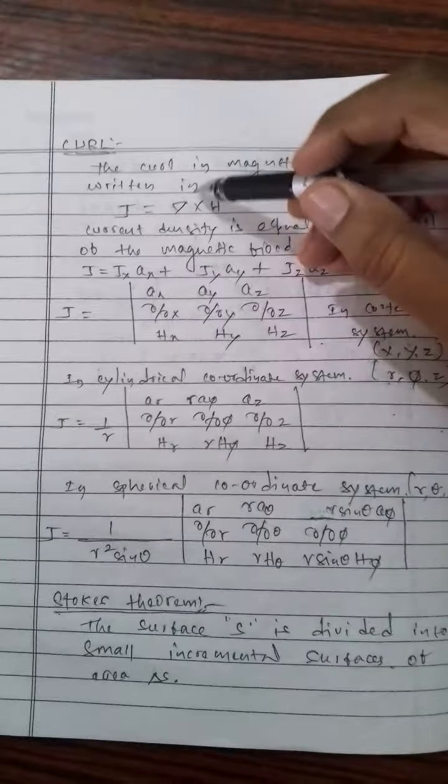Curl. The curl in magnetostatics can be written as J is equal to del cross H. The current density is equal to the curl of the magnetic field intensity. That is, J is equal to del cross H, so that J is equal to Jx Ax plus Jy Ay plus Jz Az.